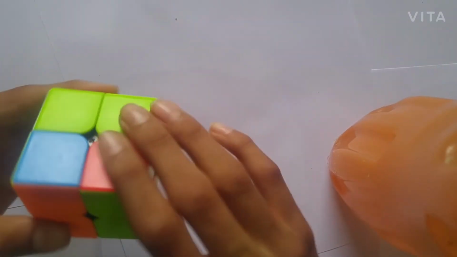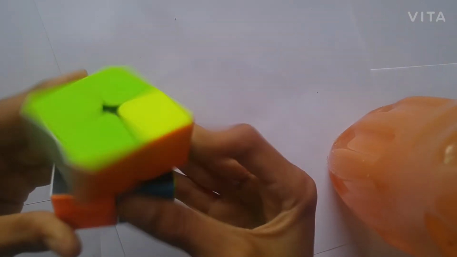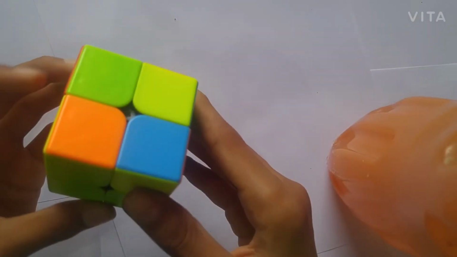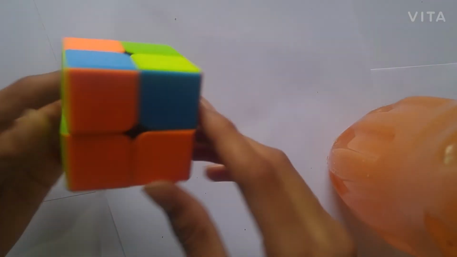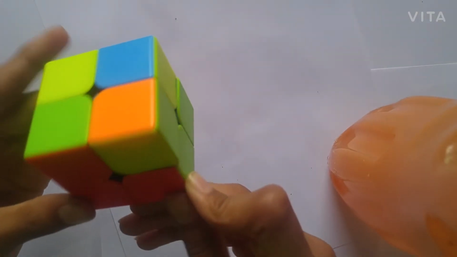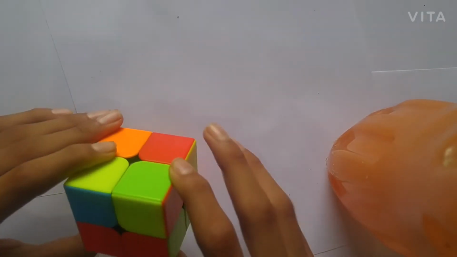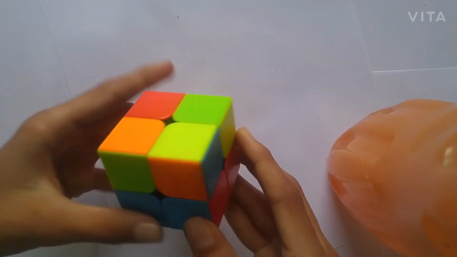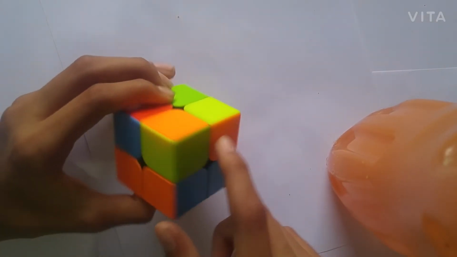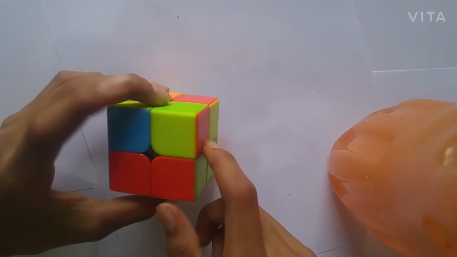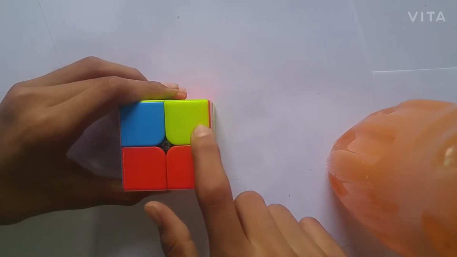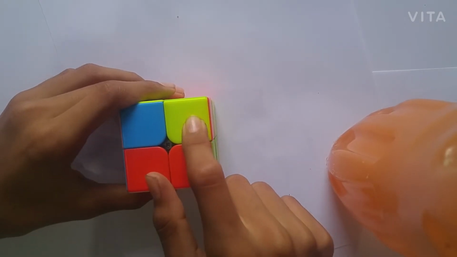And finally this thing. Now we have the cube solved, the first layer solved. So after doing this, you might see that the top layer must be oriented. We can see that the corners are flipped.